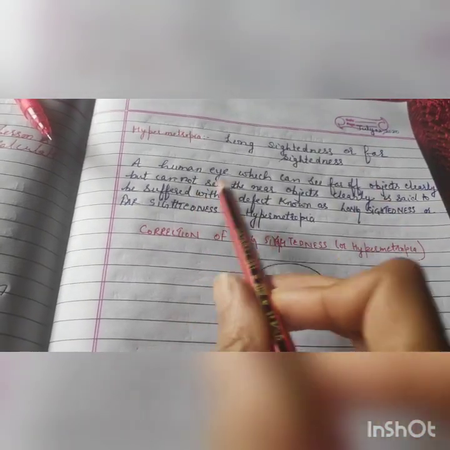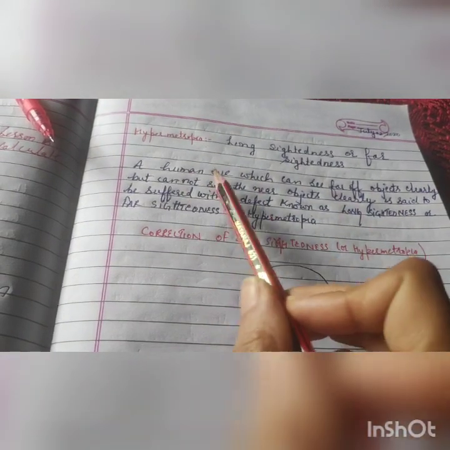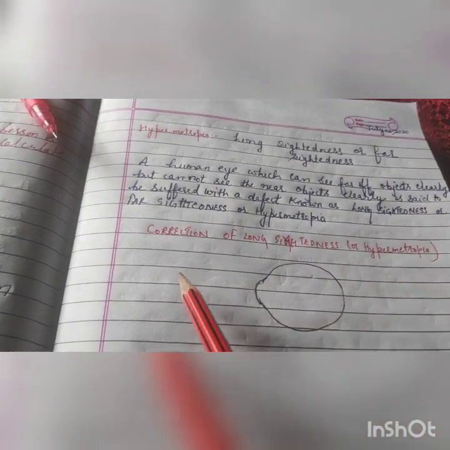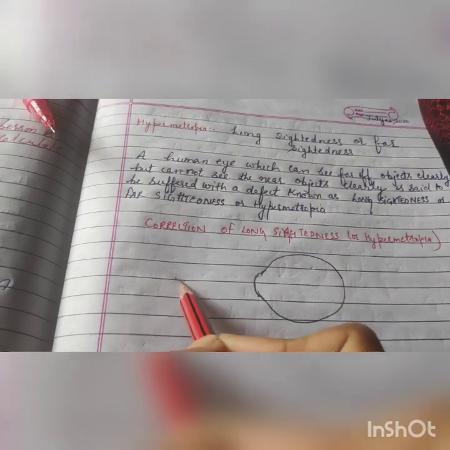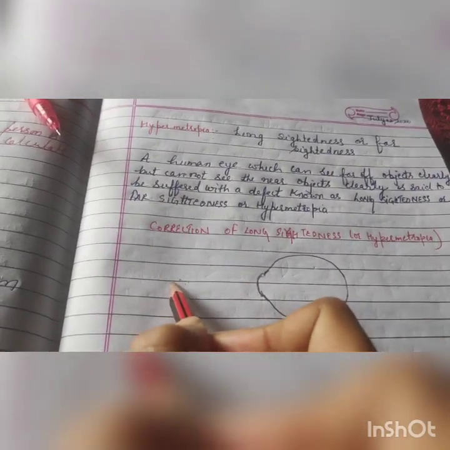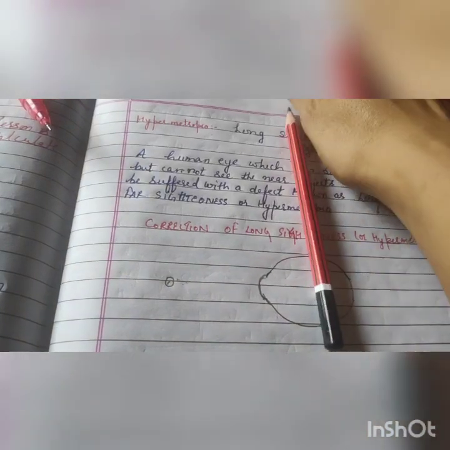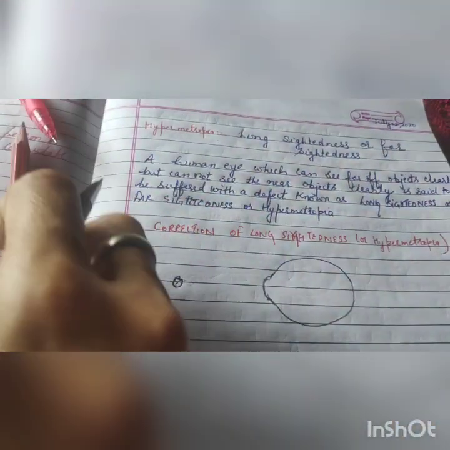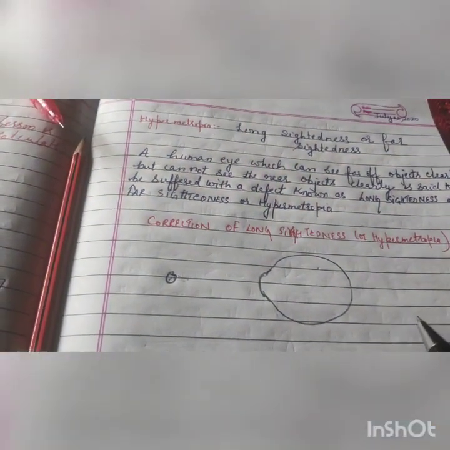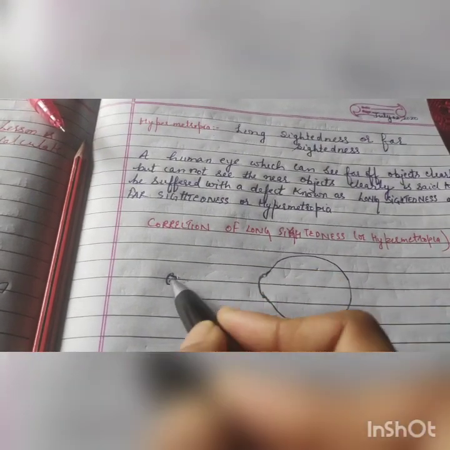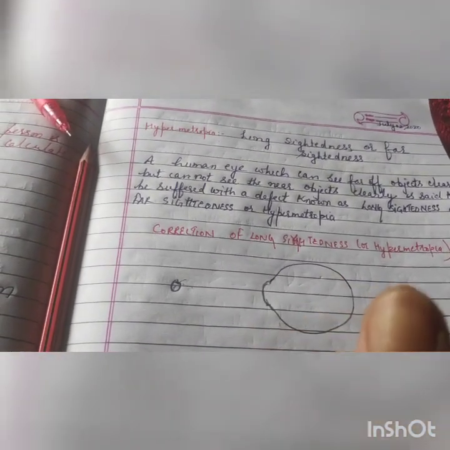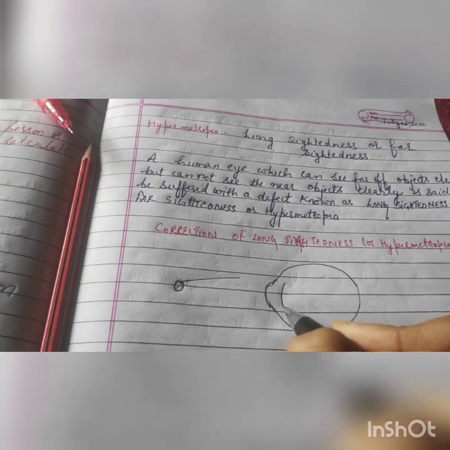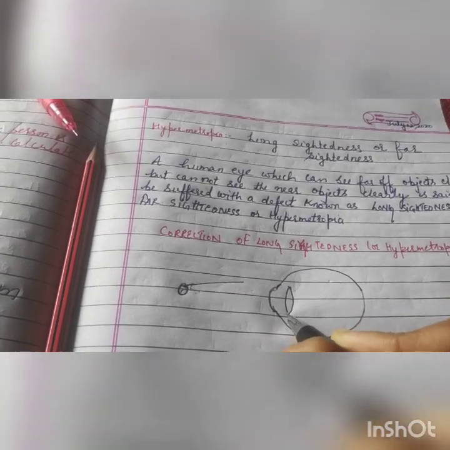So what is happening in hypermetropia? A human eye which can see far off objects clearly but cannot see the nearby objects. Nearby object means if the object is placed at, this is O, this is the object, and this object O is at the least distance of vision, that is 25 centimeter. So if you have a situation where the object is very near, that is at the least distance of vision, then what is formed here? Which lens is there in the human eye? Convex lens.